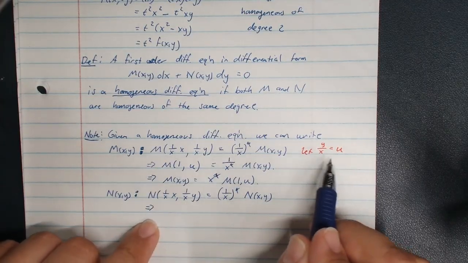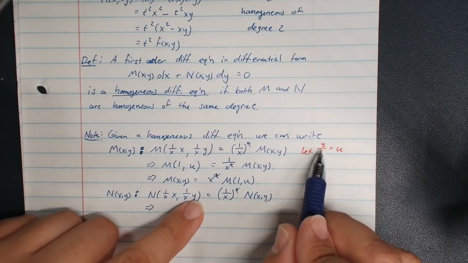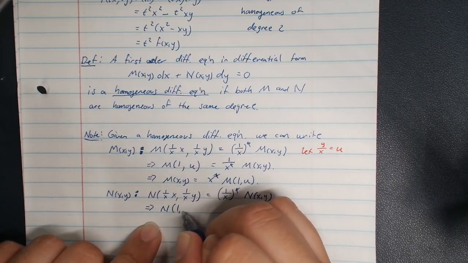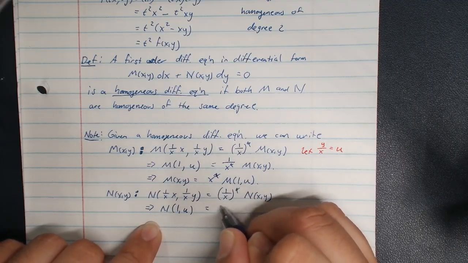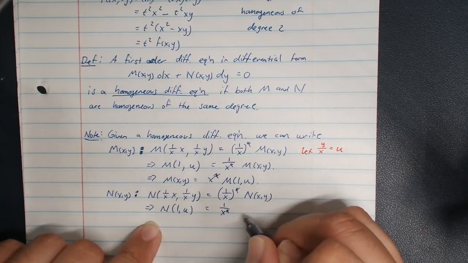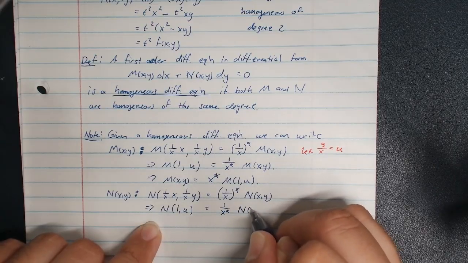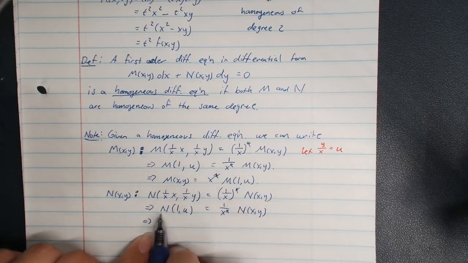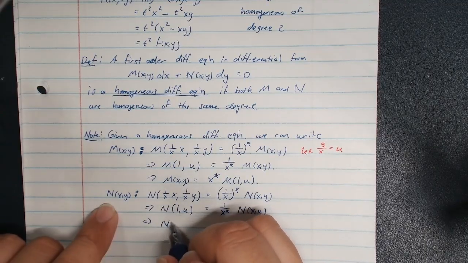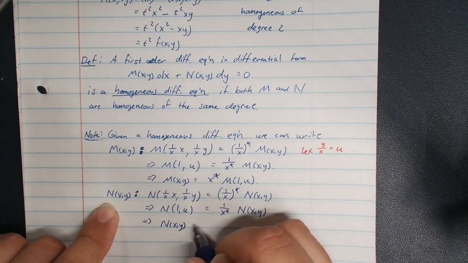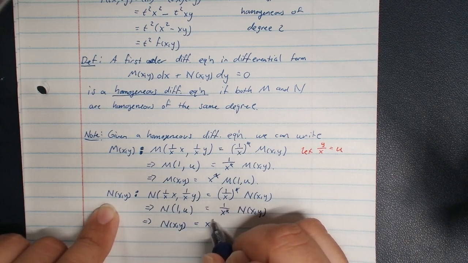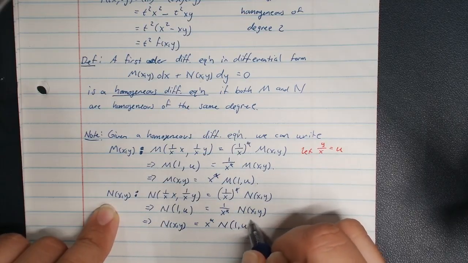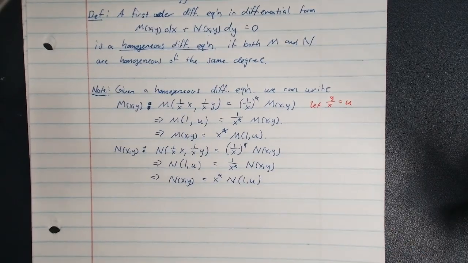But then using the same substitution, y over x is equal to u, we get that n of 1 comma u is equal to 1 over x to the power alpha times n of x comma y. And same as before, bringing this to the other side, we get that this n of x comma y that we began considering is in fact equal to x to the power alpha times n of 1 comma u, where u is equal to y over x.